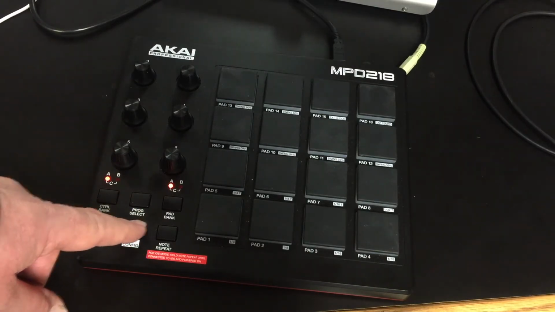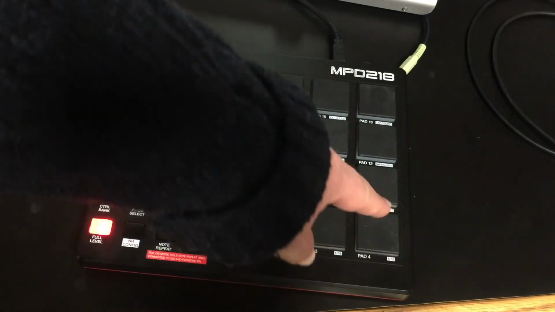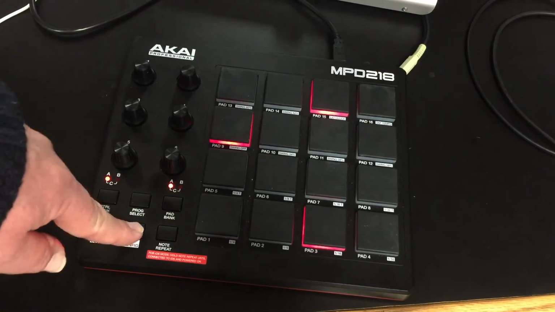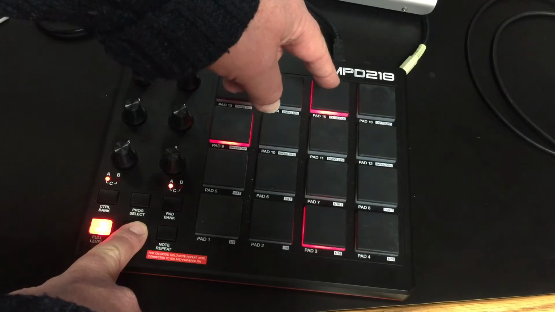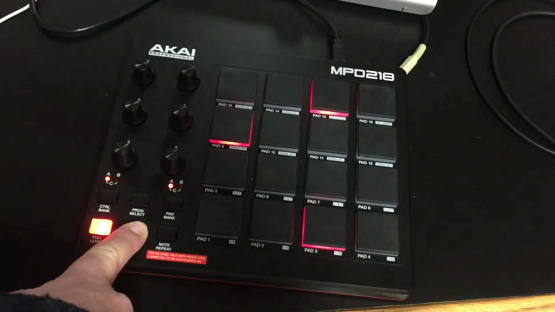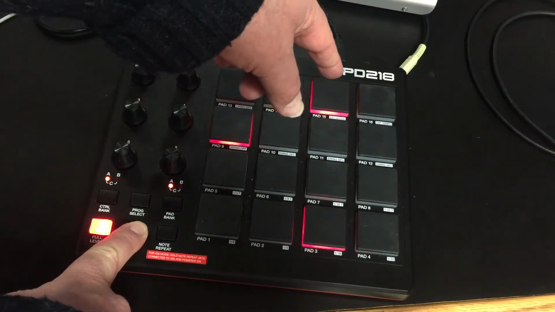If you hold down NR config, it will make these other white labels on the pads active. So when you hold down NR config, they're going to light up to show how they're set. First of all, we want to set the clock to external clock. We want the clock to be coming from Pro Tools to the MPD.